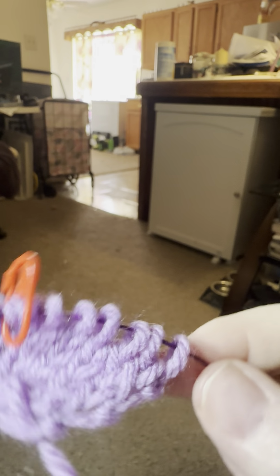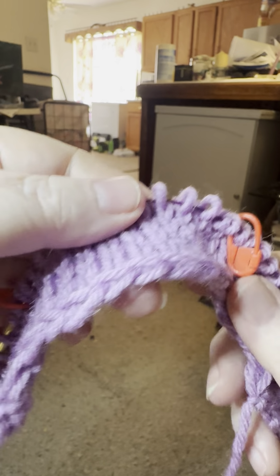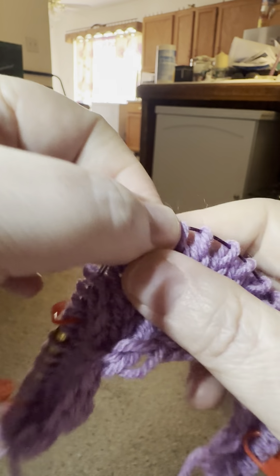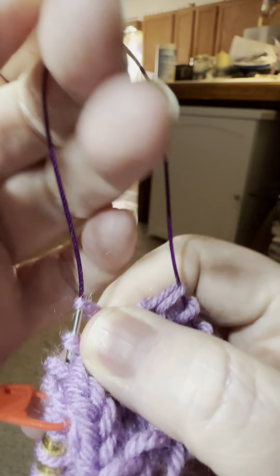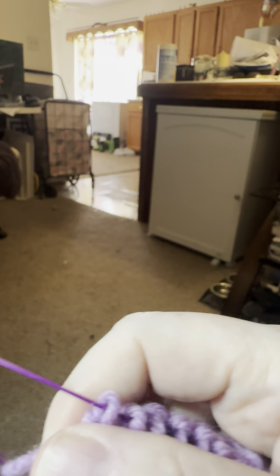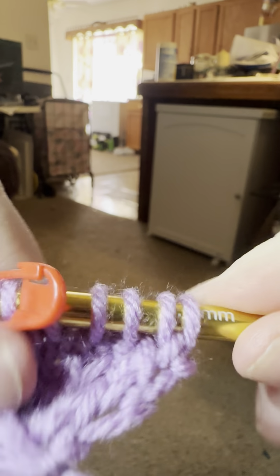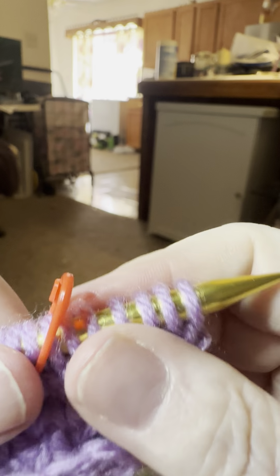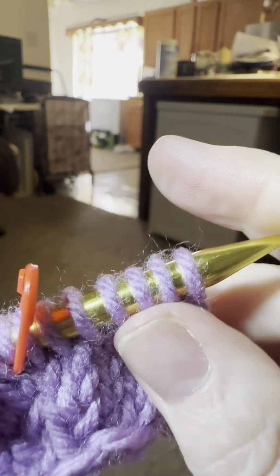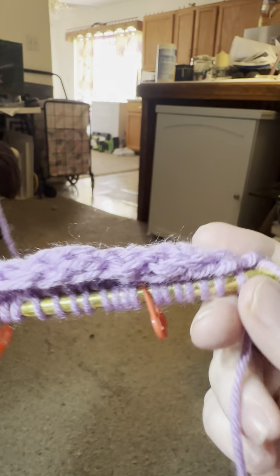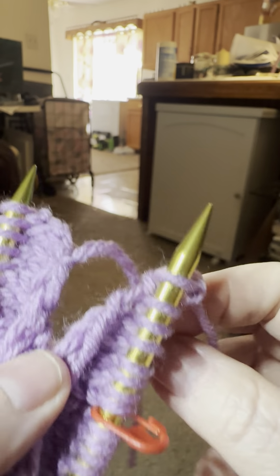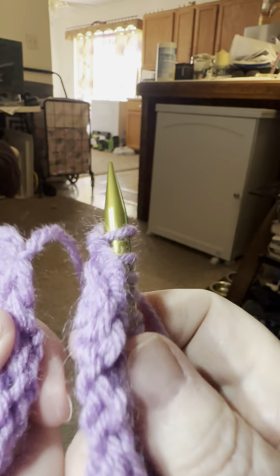All right. And since this is kind of small, I'm going to have to pull and do a magic loop basically, so that my needles will have room here to work. By the time you get this far, you won't have to do a magic loop. It's just because I am working with a tiny thing here, so I don't have enough to do it.